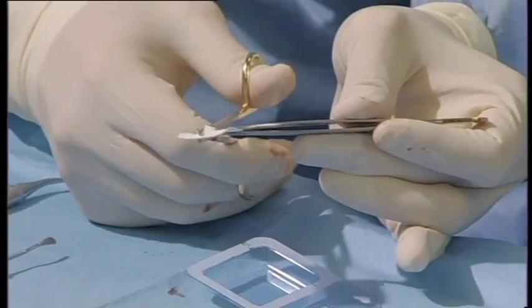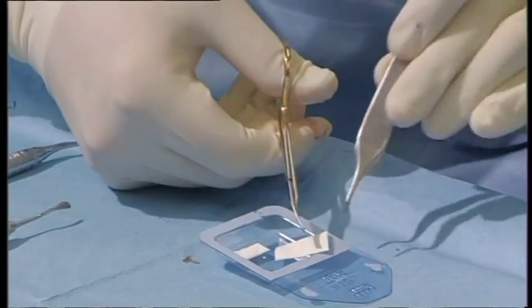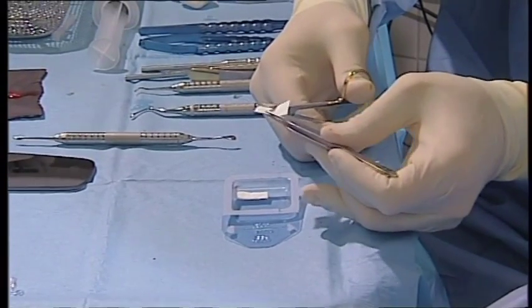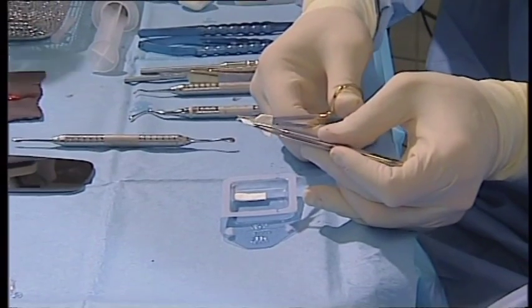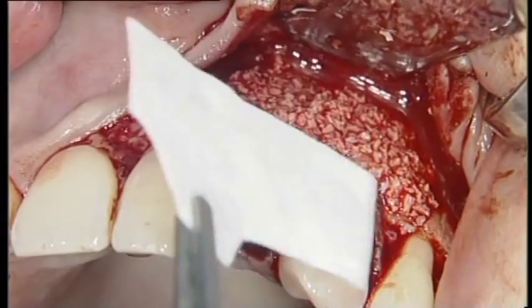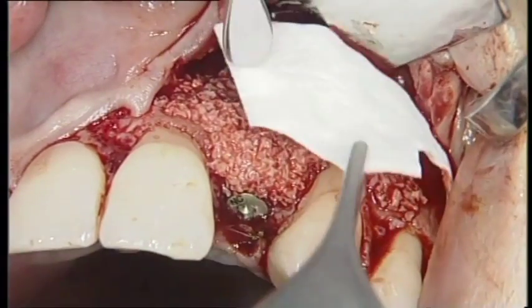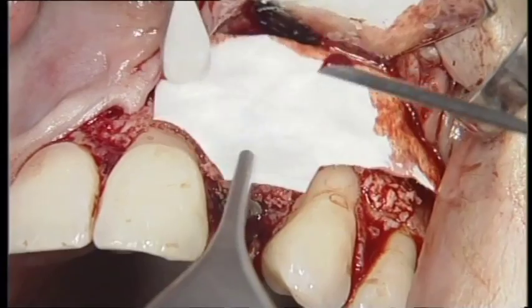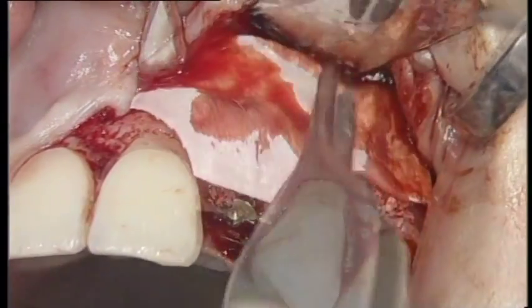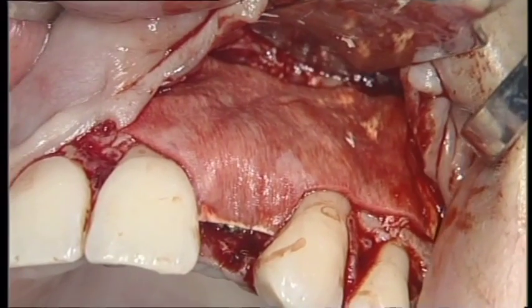A resorbable non-cross-linked collagen membrane is cut into 2 pieces, a larger and a smaller one. The larger strip is trimmed to the required shape. This membrane strip is put in place over the grafted site. The membrane extends to the canine site as well. Blood is delivered onto the membrane with a syringe. Once the membrane is soaked with blood, it becomes soft and is easily adaptable.